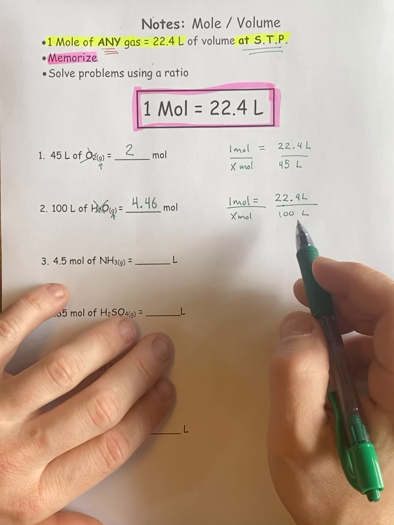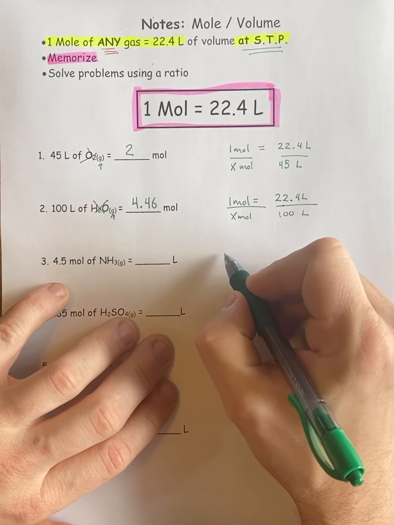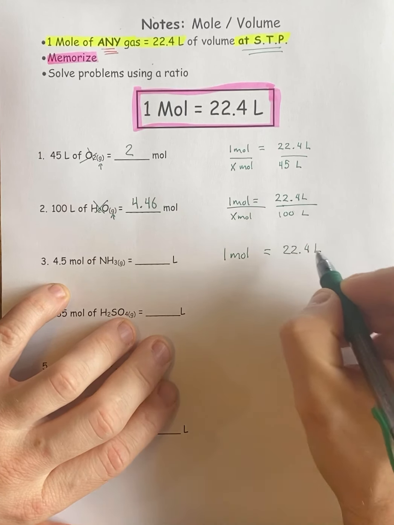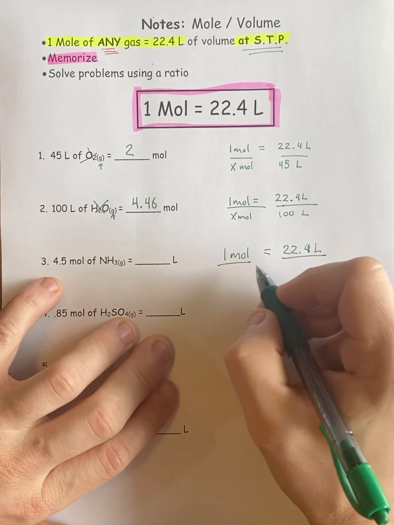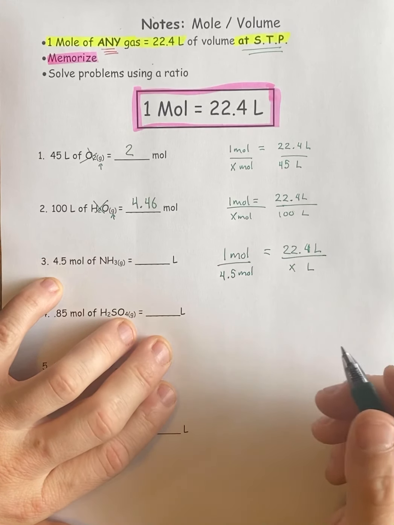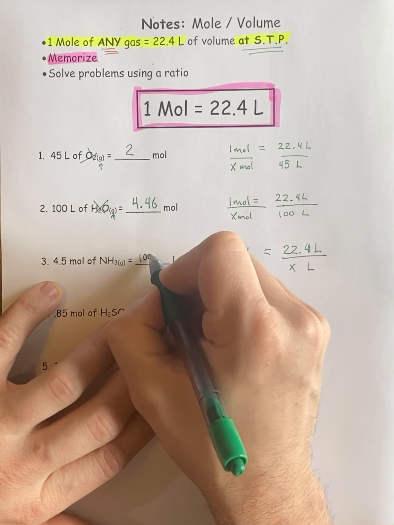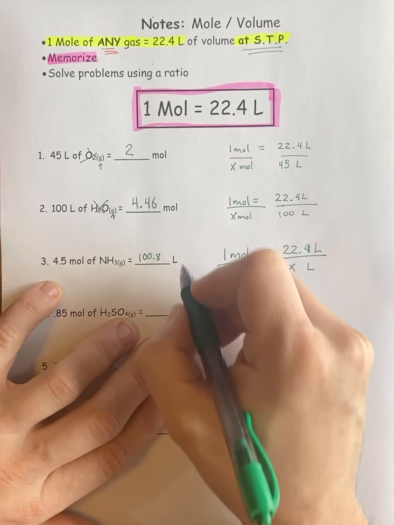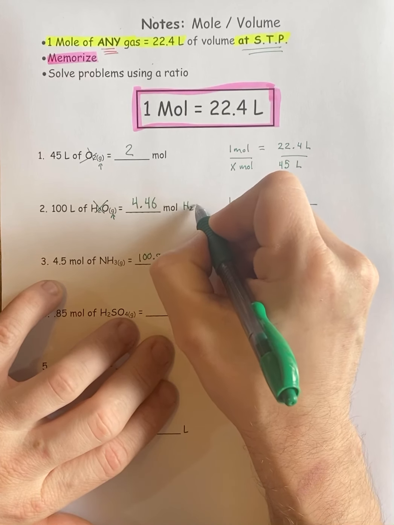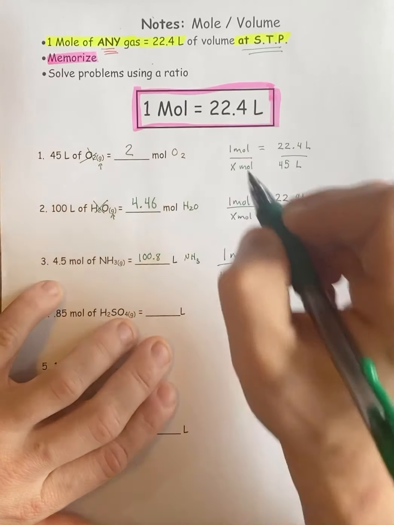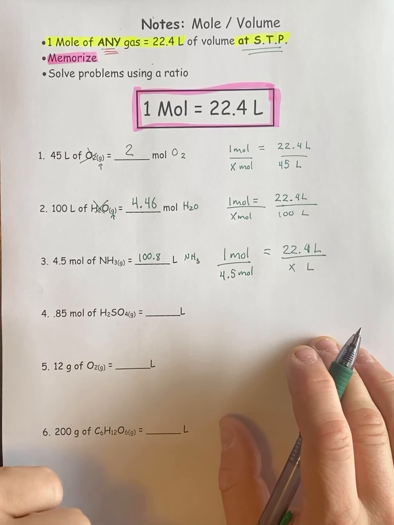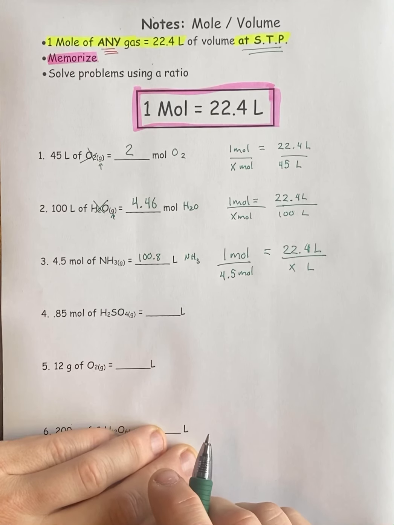The next one, we change it up, 4.5 moles, how many liters is it? So still using the same ratio, except now I have moles. And then I just put my X on the liter side. Again, cross multiply, solve for X. 100.8 liters. And then for our units, you should include the formula on these. And that's, again, just a habit to get into so that we don't make mistakes later on, because we will be doing more complicated calculations like this in this unit, and having everything labeled is going to be very important.